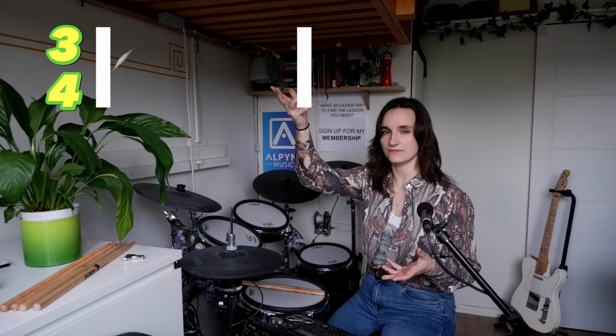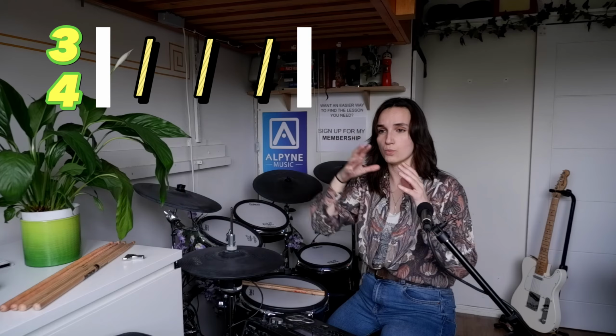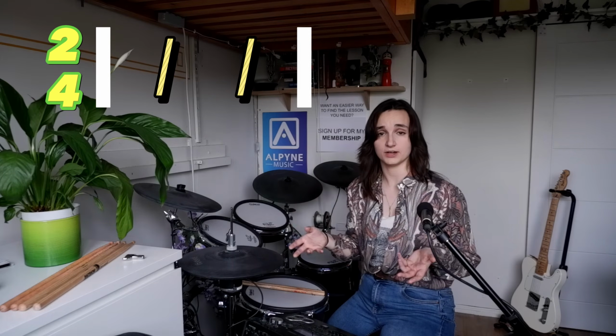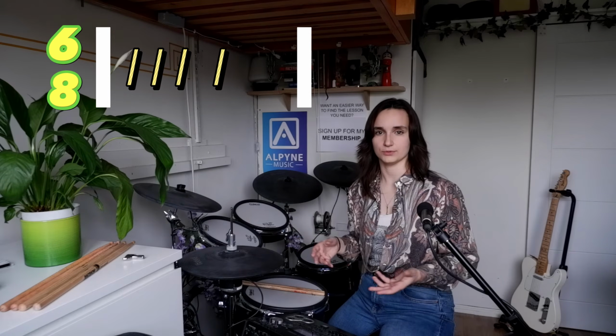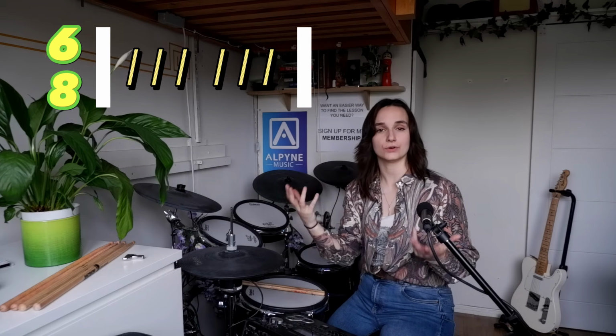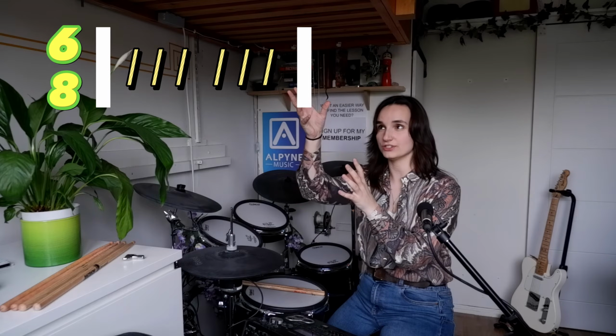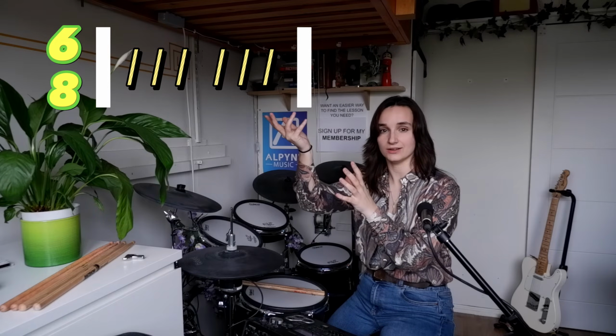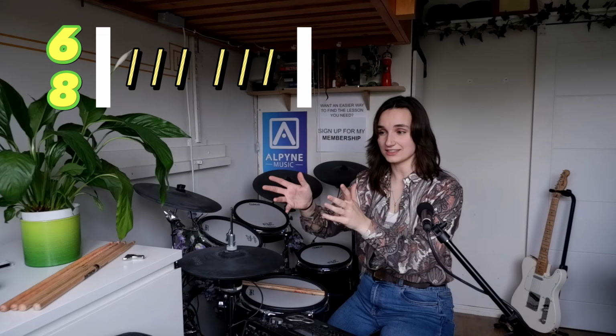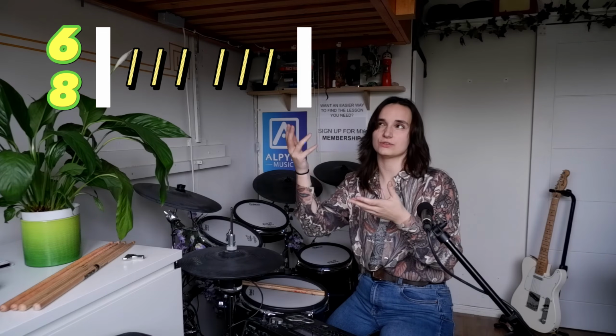So if you then made it 3/4, you'd only have 3 quarter notes worth of time in each bar. 2/4 again, same thing, 2 quarter notes per bar. So what happens then if you change the bottom number? Let's take 6/8 for example. The 8 means eighth notes or quavers, and we know that the bottom number tells you what kind of note it is, and the top one tells you how many of those notes are in a bar. So we know that there are 6 eighth notes per bar, or 6 eighth notes worth of time in a bar.